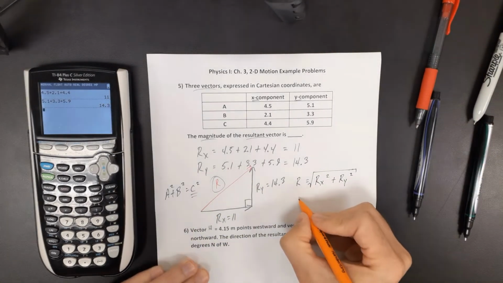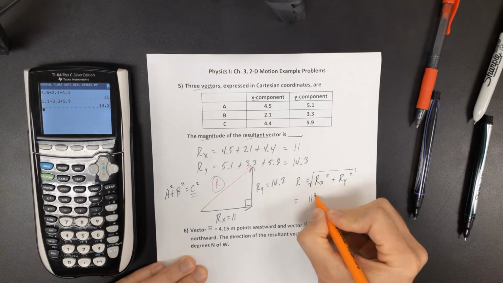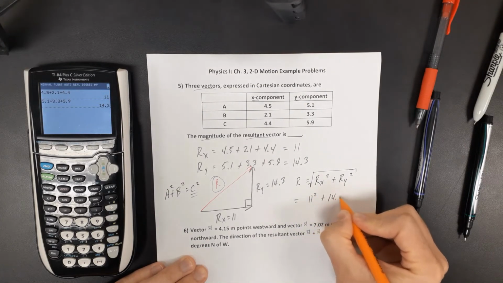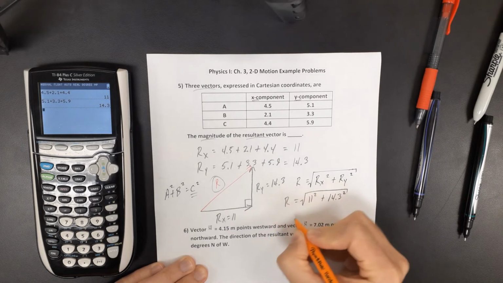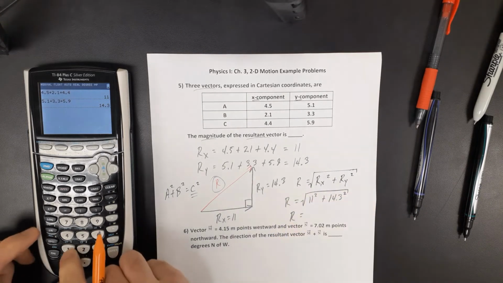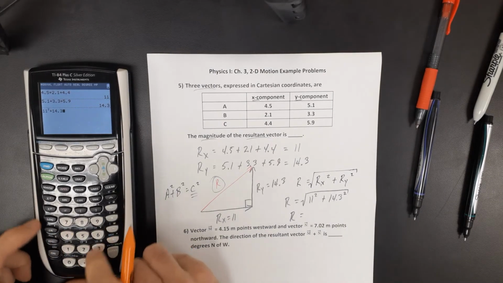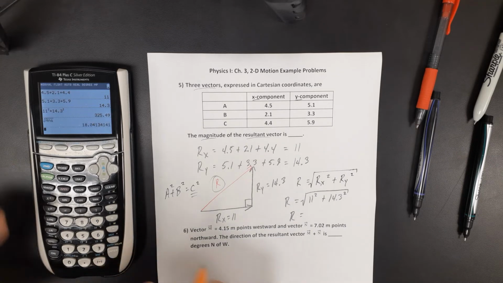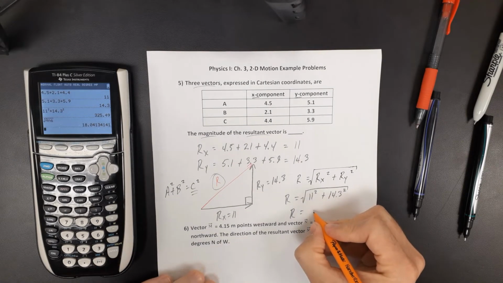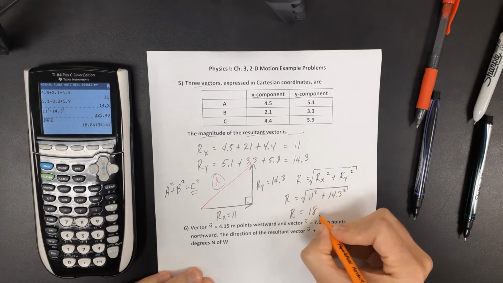So if we plug in our values, 11 squared plus 14.3 squared, and we want to take the square root of that. I'm going to do 11 squared plus 14.3 squared, and take the square root of that. The answer I get is a magnitude of 18.0.